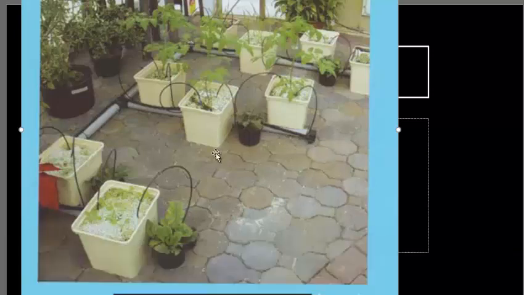Hello? Is this understandable? Are you getting it? Okay. So this is the Dutch bucket system. It means we are using coco peat, perlite, vermiculite, sandstone to fix the plant and give support to the plants. And how are we providing the nutrition? We are providing the nutrition via small pipes. That is called drip irrigation.